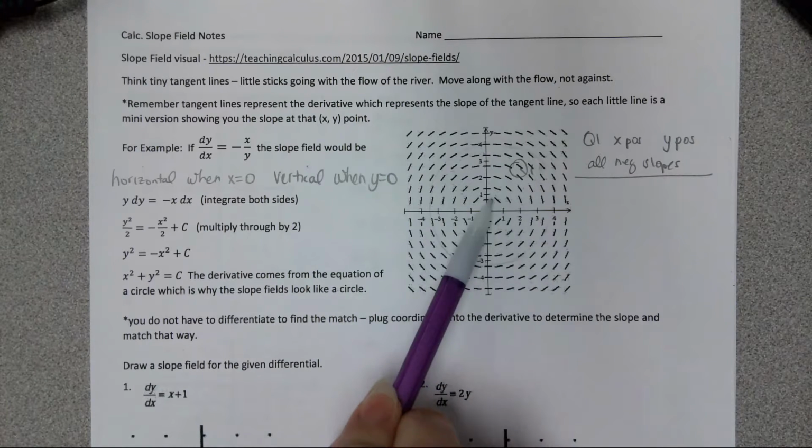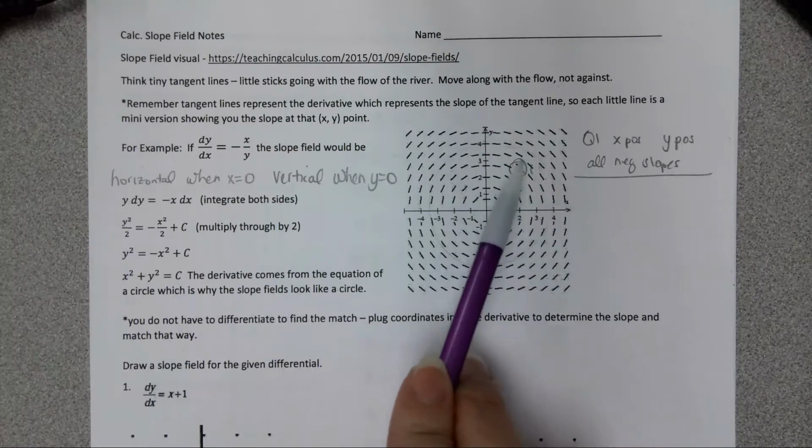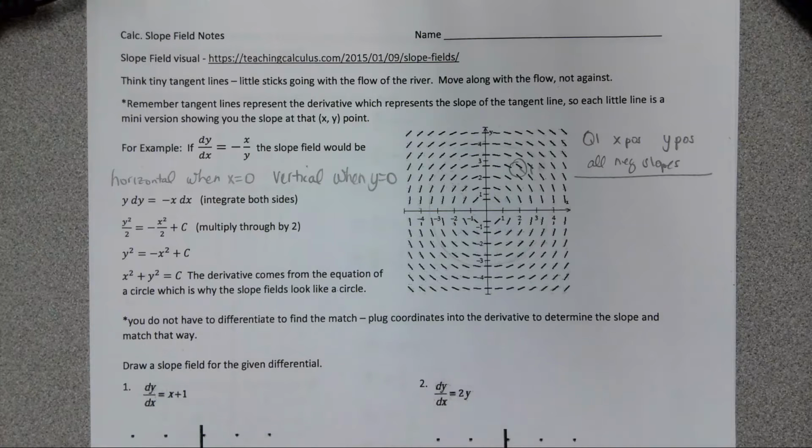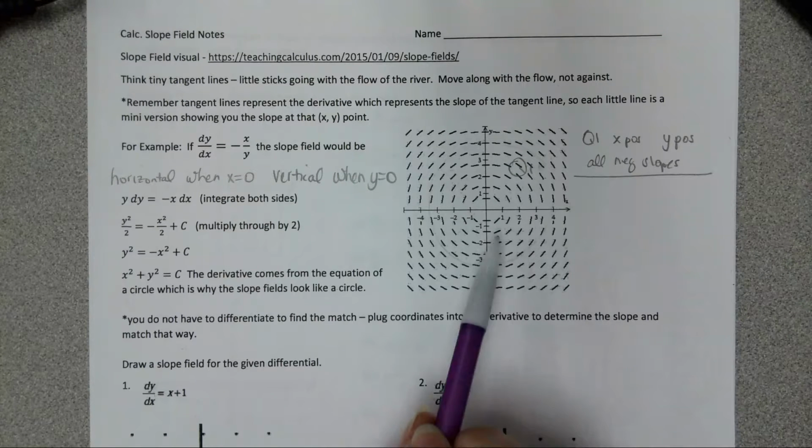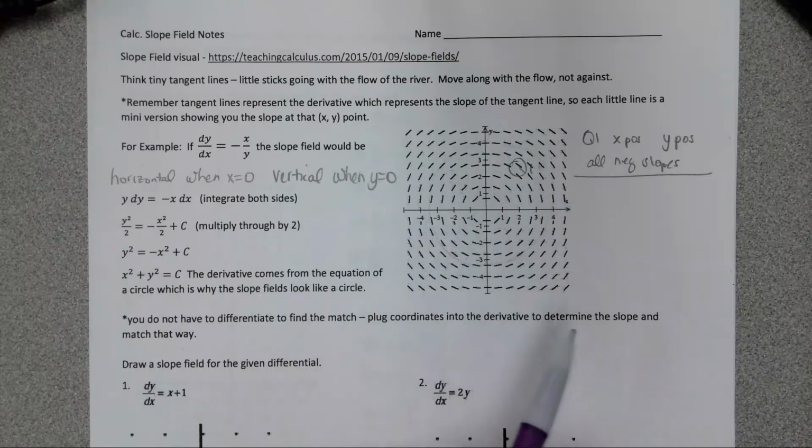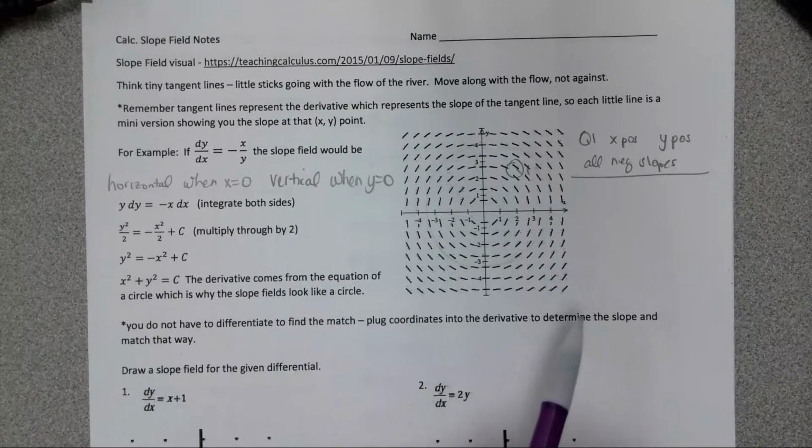Quadrant 1, all your slopes are negative, and they are. Now, there are all varieties of negatives. Some are steep, some are not as steep and a little more flat. It just depends on where the coordinates are and how they go into the spot.